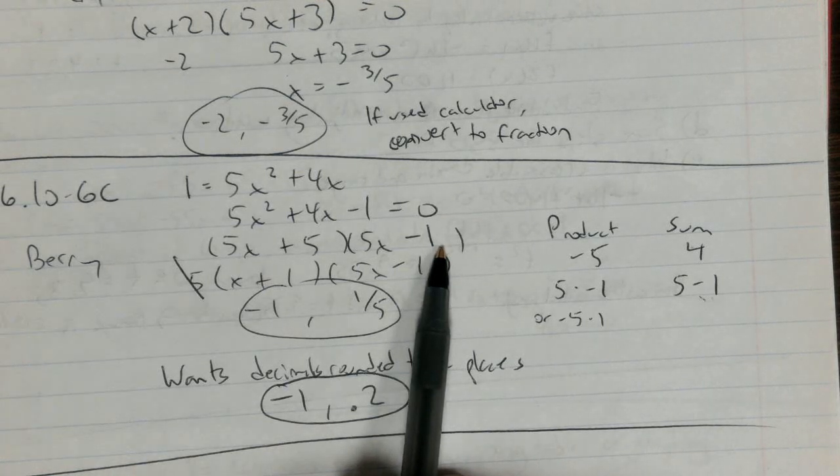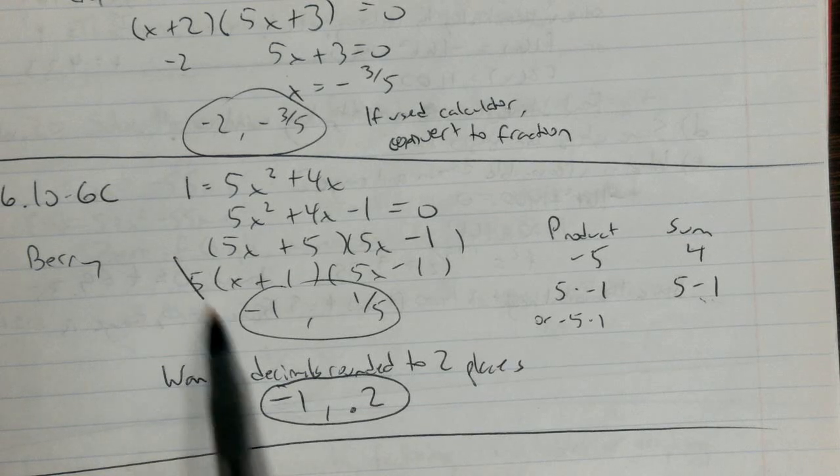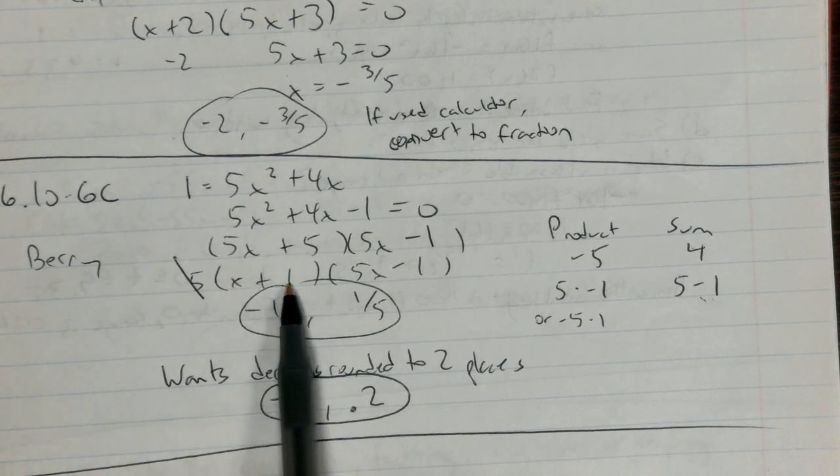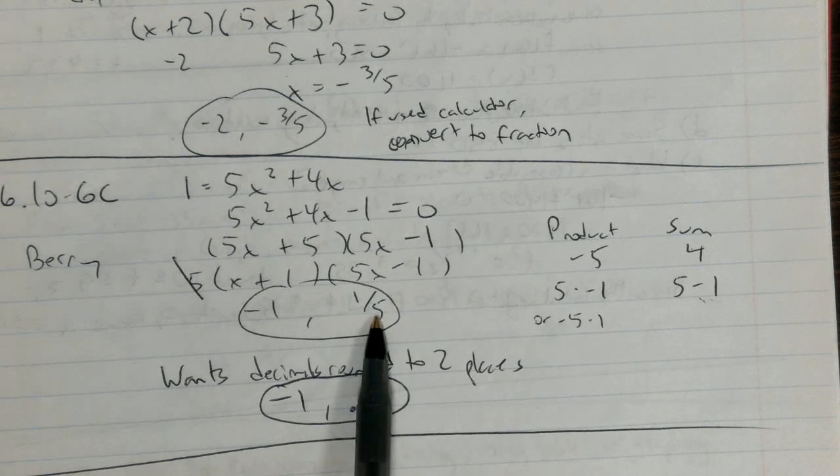So now the next step is factor your GCF, which is 5, and drop it. So you get x plus 1 here. And then this one has no GCF, so you just leave it.